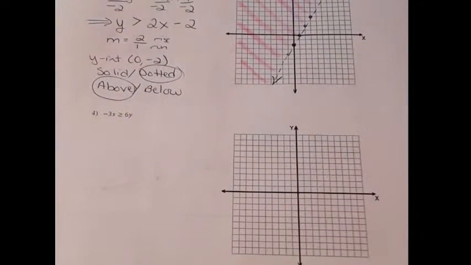Number 3 is a little bit different, but not really, right? We still have to isolate y. The cool thing about this is we don't really have to add or subtract any terms. You just got to get y alone. So when you look at this, negative 3x is greater than or equal to 6y, you would say, okay, well, I need y by itself, so it must be that I have to divide by 6.